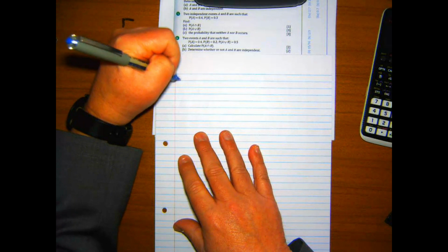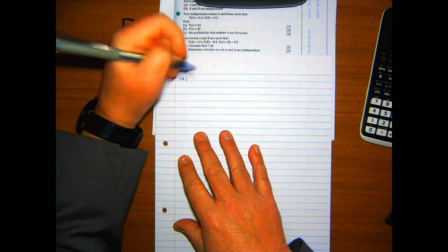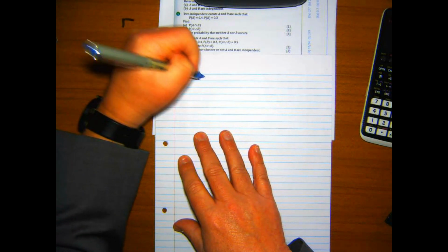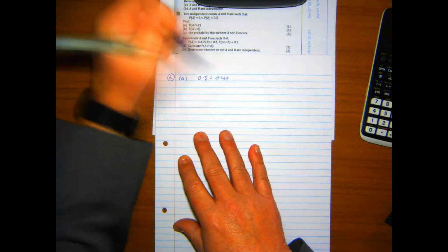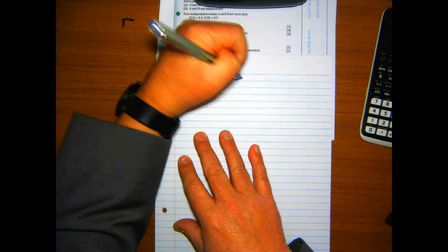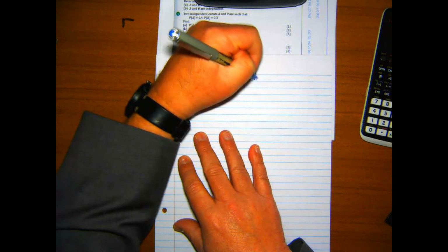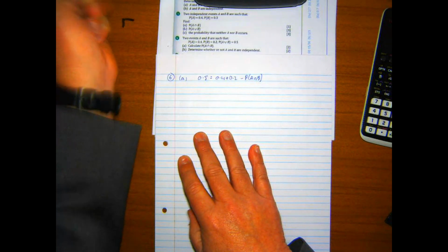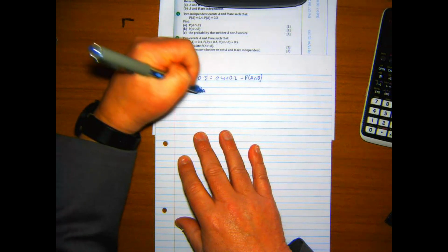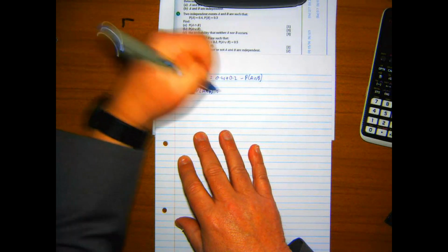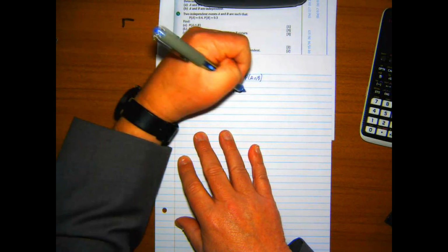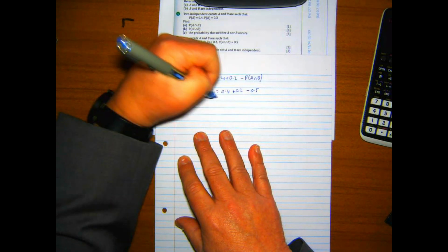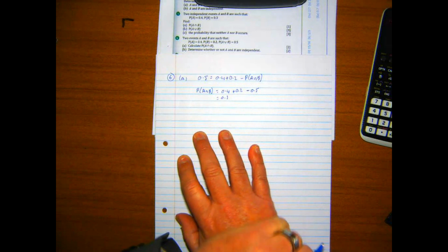So for A union B is A plus B minus the intersection. So the intersection would be 0.4 plus 0.2 minus 0.5, which is 0.1.